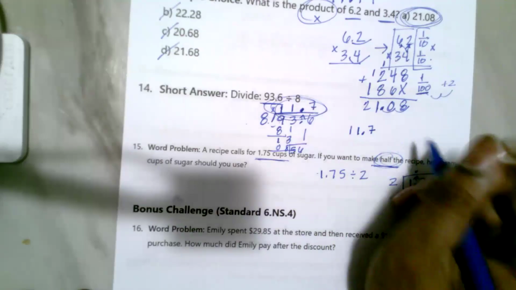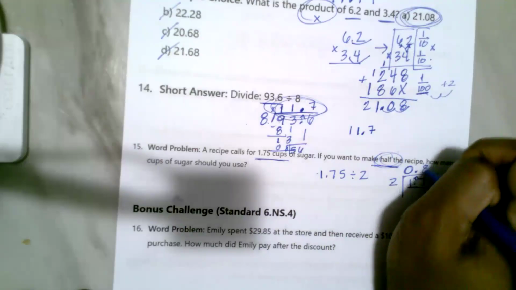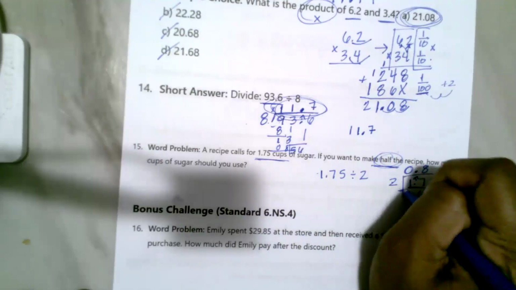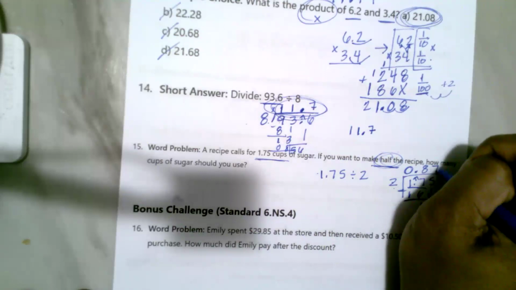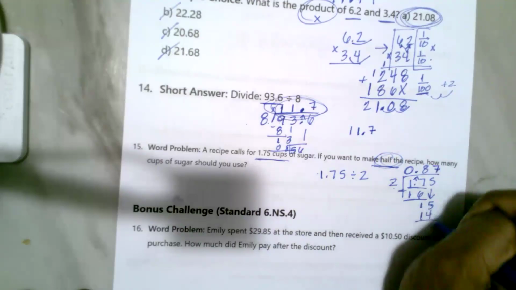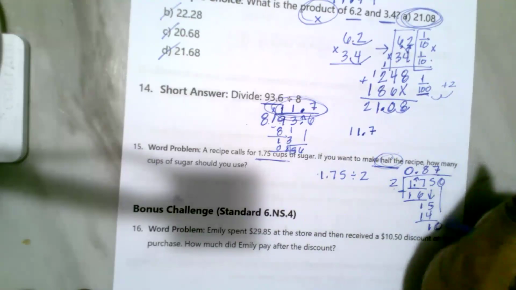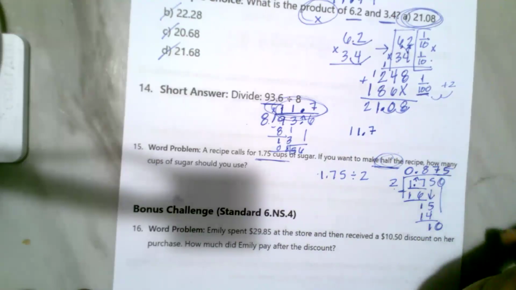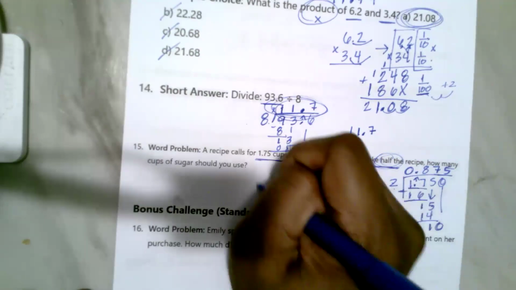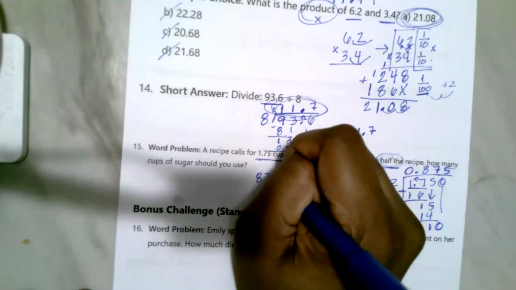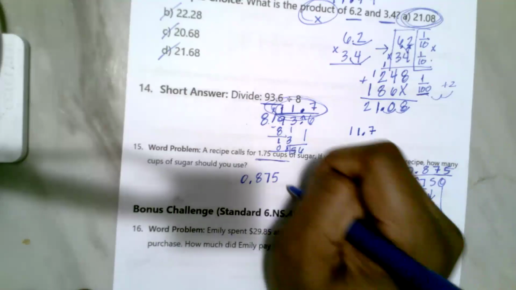1 can't open the door for 2, so it's a 0. But 17 can divide by 2 8 times at 16. Hook your line, subtract. That's a 1, that's a 15. 2 goes into 15 7 times. That's a 14. 1, bring down a 0. Your decimal point is here, so you need another 0, but you can put a 5 there. So if you want to make half the recipe, you need 875,000 cups.